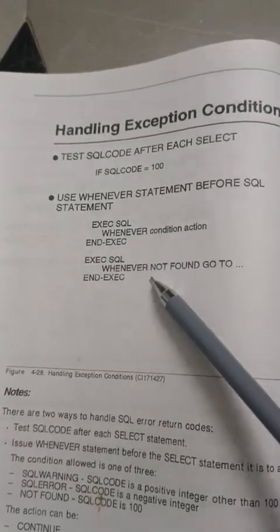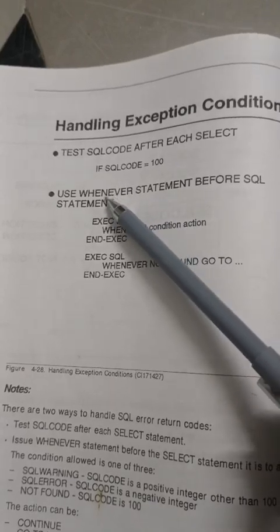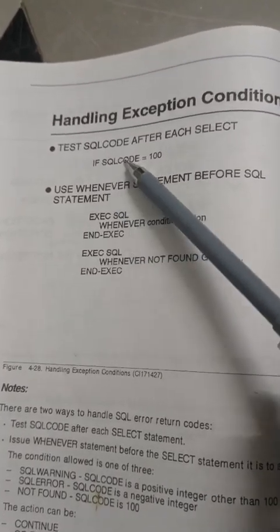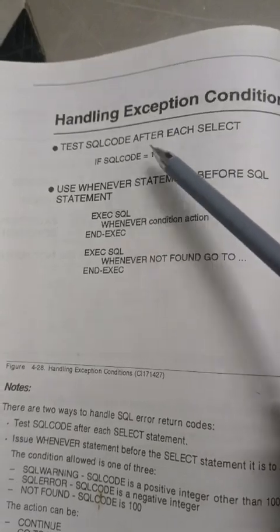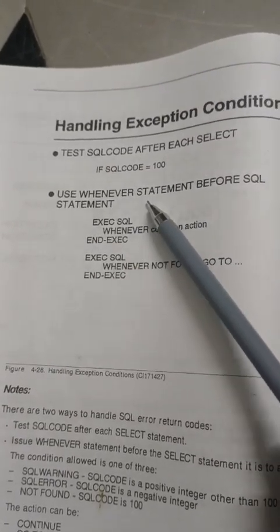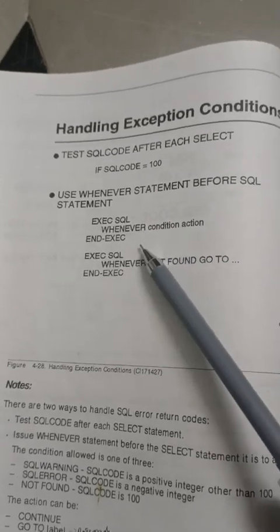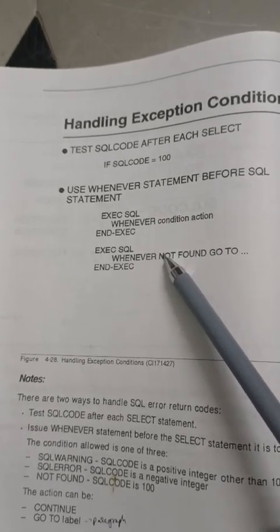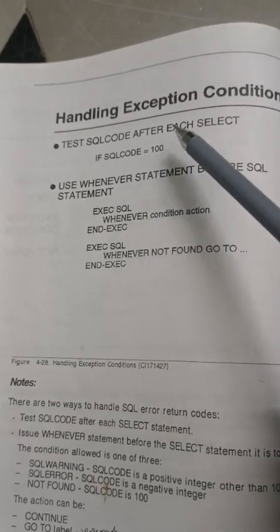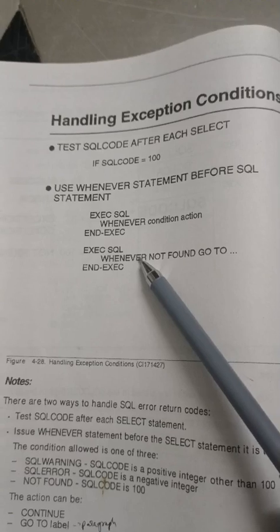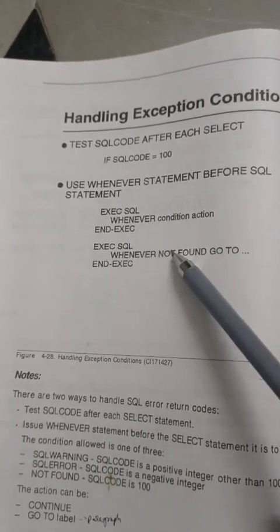Here we have to use WHENEVER, this is one of the syntaxes. This SQLCODE check is after executing your SQL statement, but this WHENEVER condition is before executing your SQL statement. This is one of the main differences. But 99% of our programs have this logic only. Only some rare applications use these conditions.